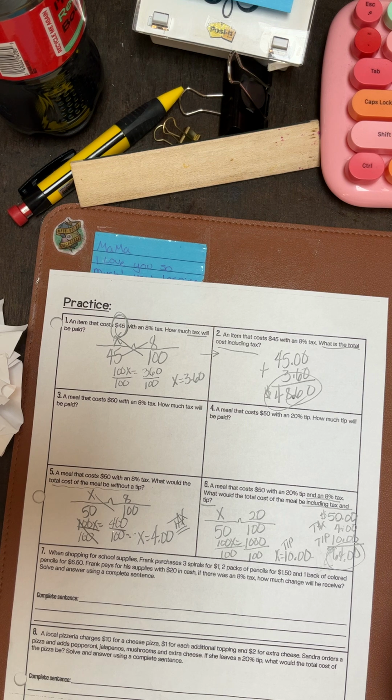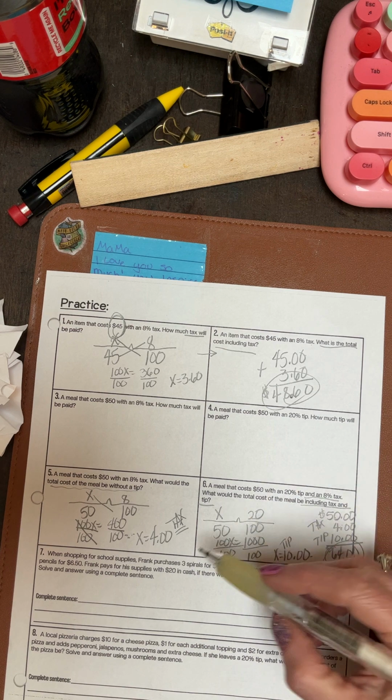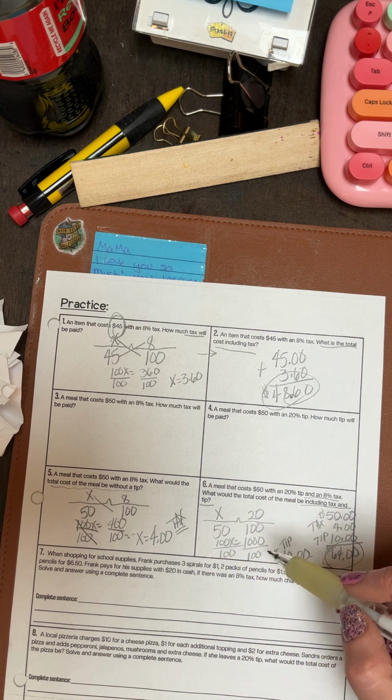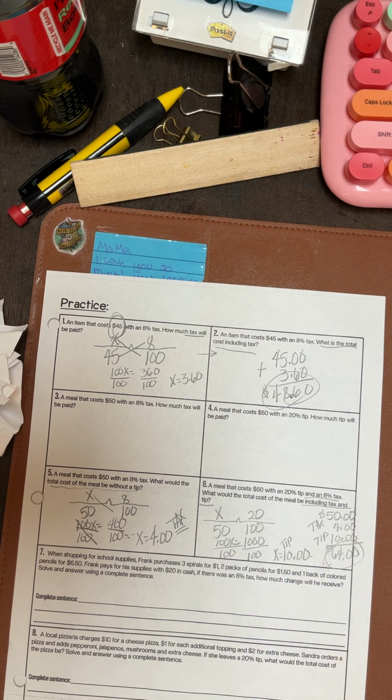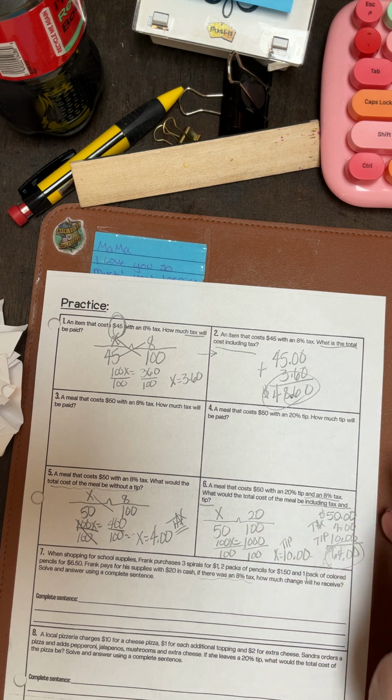All right. One more. Let me see. We're just going to do number 7. When shopping for school supplies, Frank purchases 3 spirals for $1, 2 packs of pencils for $1.50, and 1 pack of colored pencils for $6.50. Frank pays for his supplies with $20 in cash. If there was an 8% tax, how much change would he receive?